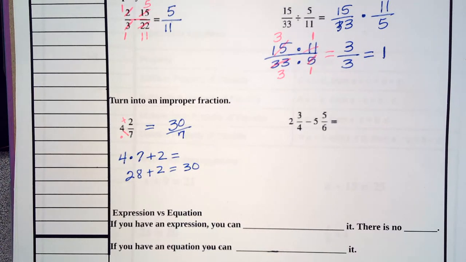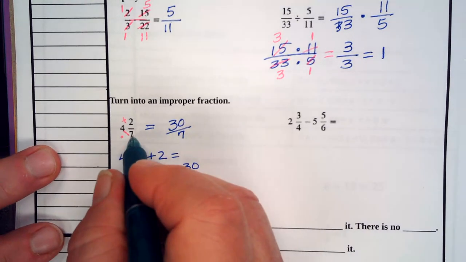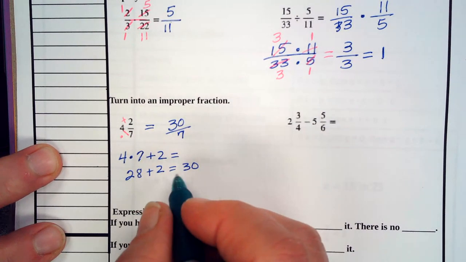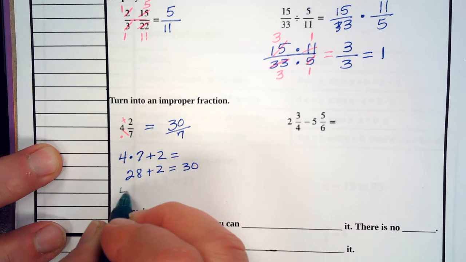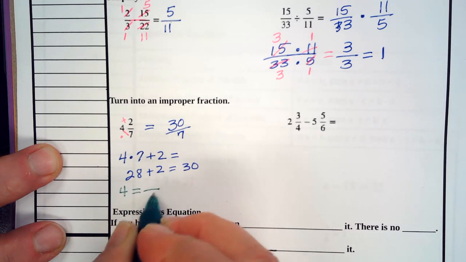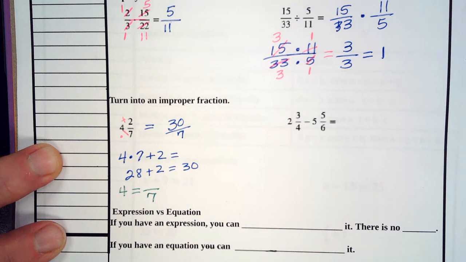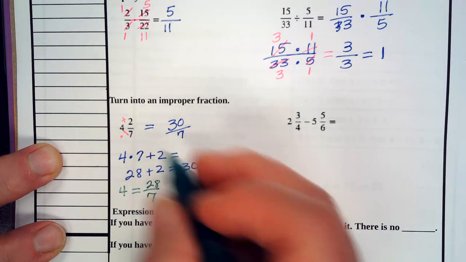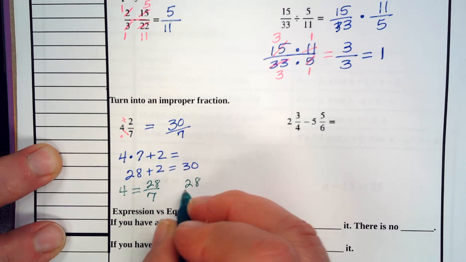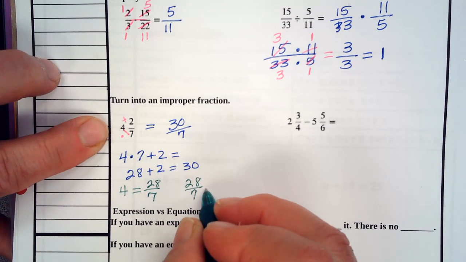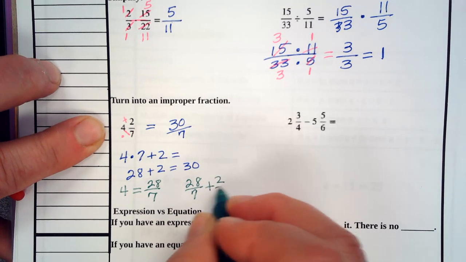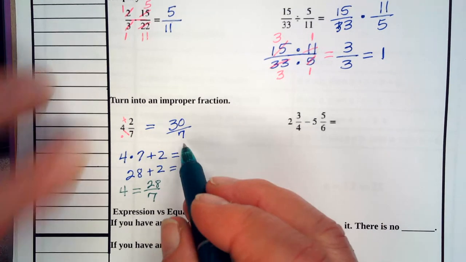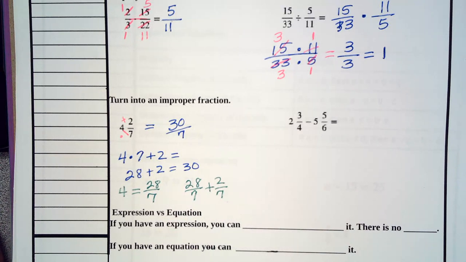Is that the only way to do it? I don't understand. Okay, so if you're still struggling, 4 is equal to what divided by 7? Well, that would be 28. So you can then take 28 over 7, because that is what 4 is equal to, plus 2 over 7, and once again you get 30 over 7. Either way you do it is fine. Just make sure you understand the process.